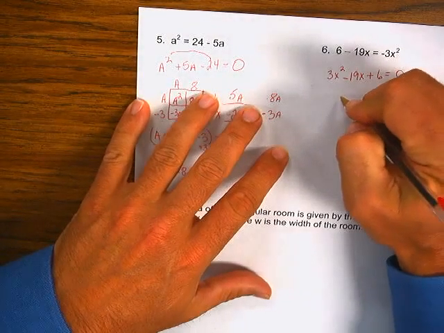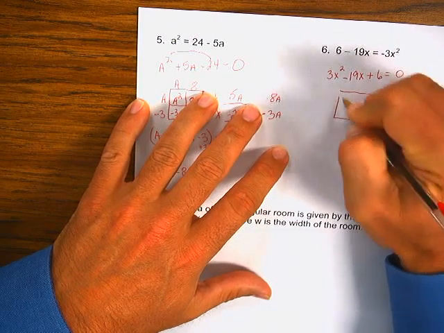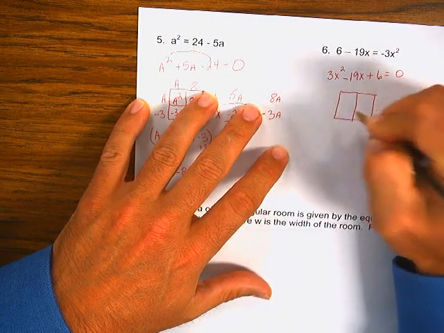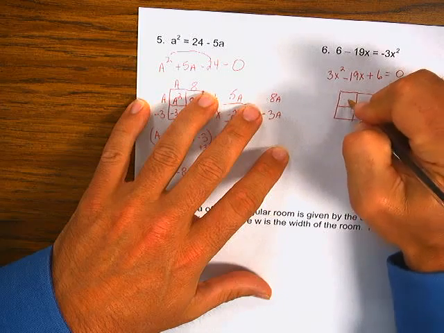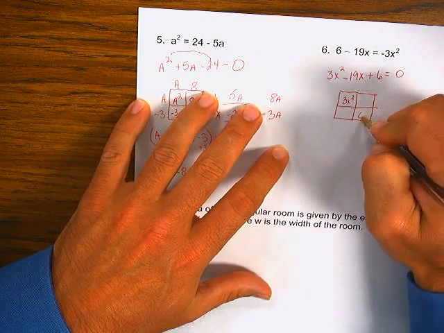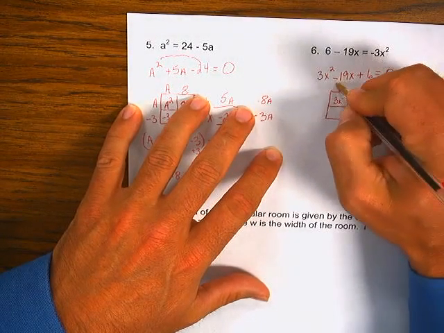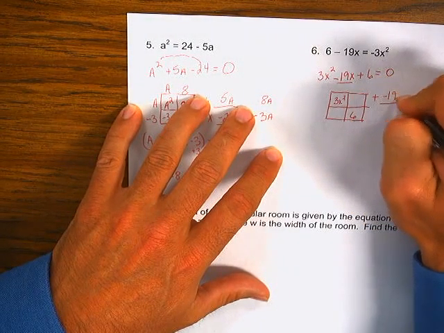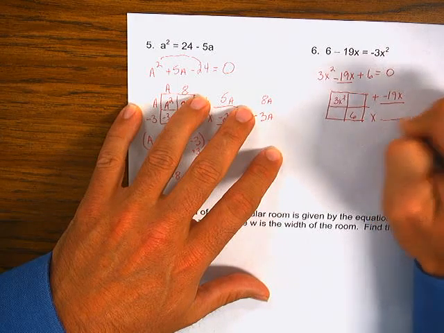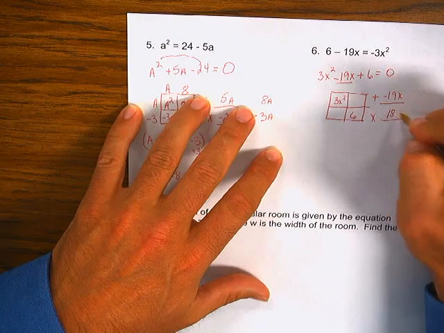Okay, now, 3x squared goes in the first box. 6 goes in the bottom box. They're going to add together to be the middle term, that's negative 19x, and multiply together to be 18x squared.